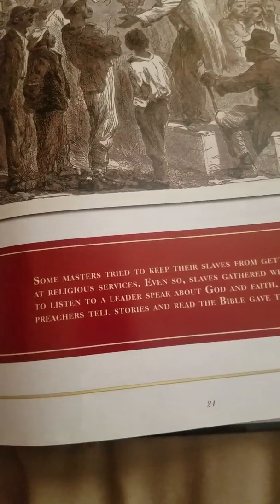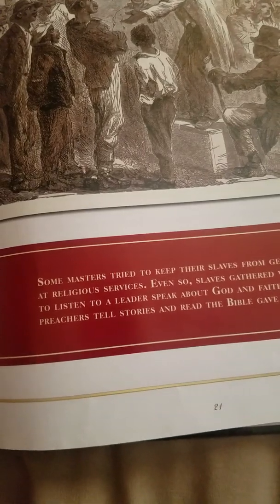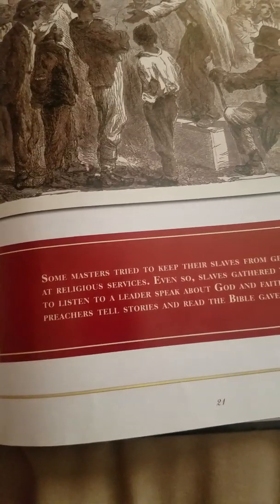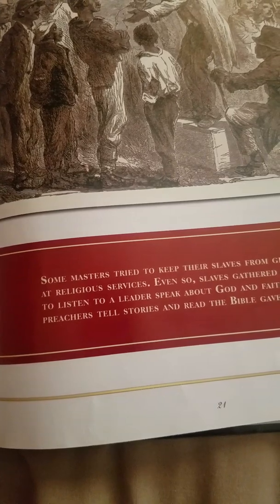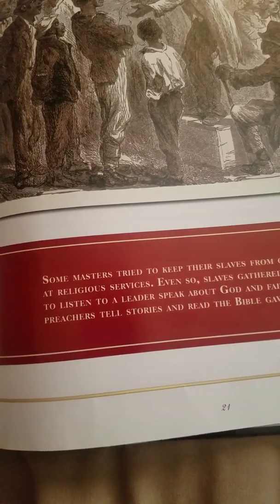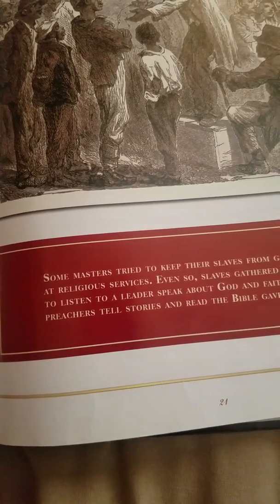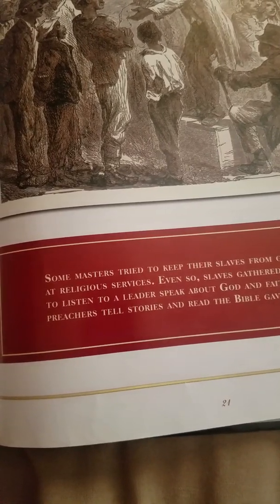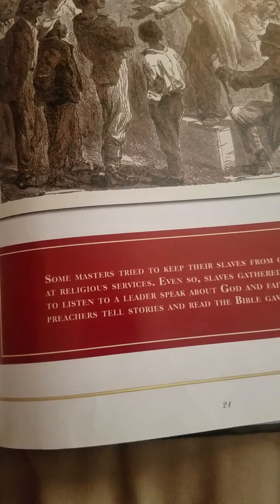Nat had more and more visions, which he shared with other slaves. Soon, he became a preacher to his people. Sometimes he preached at secret meetings in the woods. At other times, he preached at black churches on different plantations in Southampton. This way, he learned all the secret paths in his neighborhood. He also learned which slaves he could trust.